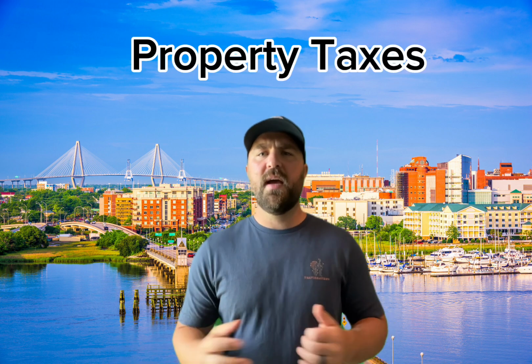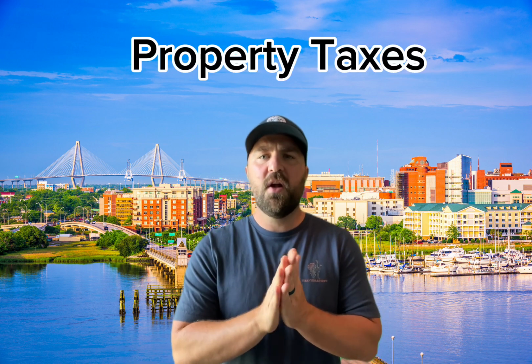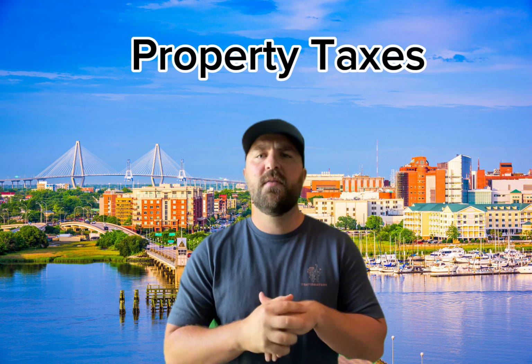All right, we are starting with an overview of property taxes in South Carolina. This is a very underrated reason why it's great to live in South Carolina, because South Carolina actually has one of the lowest property tax rates in the United States, which is a significant advantage for homeowners. The state ranks, I think it was 5th lowest for property taxes in the US, which can be an attractive feature for people considering relocating or even investing in South Carolina.